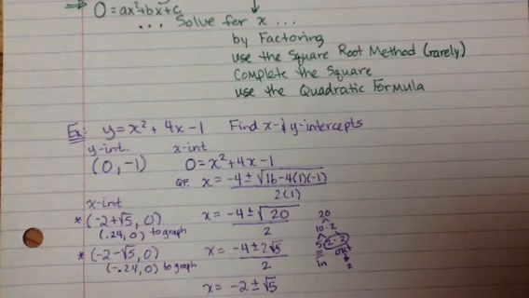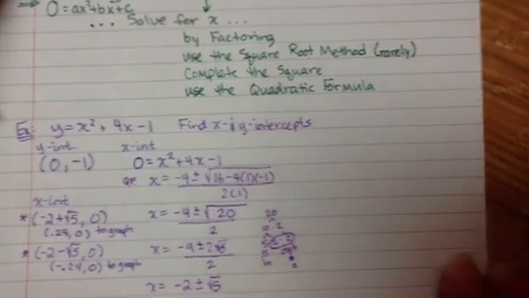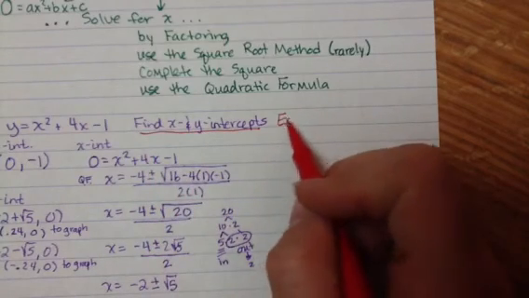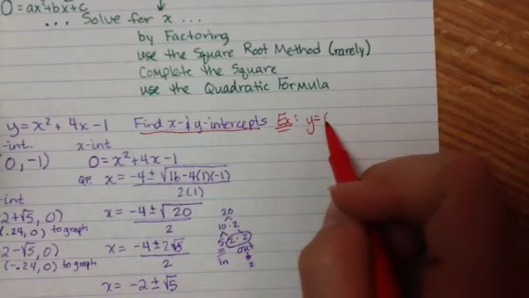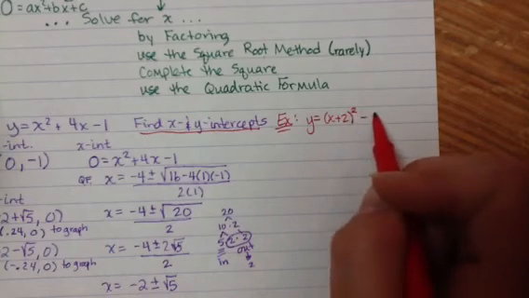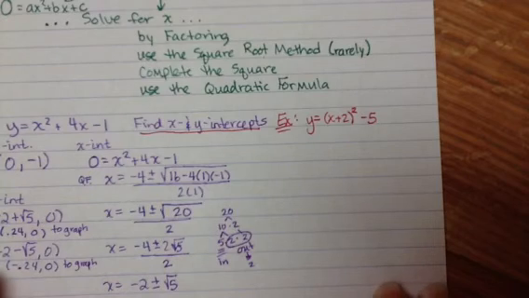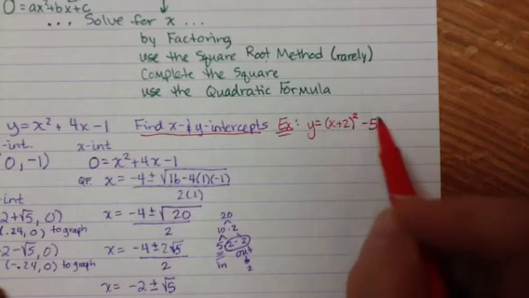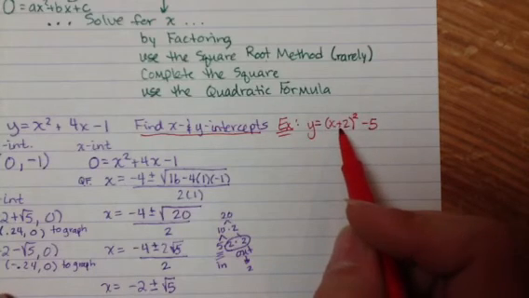Now let's look also at finding the x and y-intercepts when you have a parabola in vertex form. So let's find the x and y-intercepts, same directions, for y equals (x plus 2) squared minus 5. To find the y-intercept, if it was in standard form, all we would need to do would be to take the constant term, but this is in vertex form.